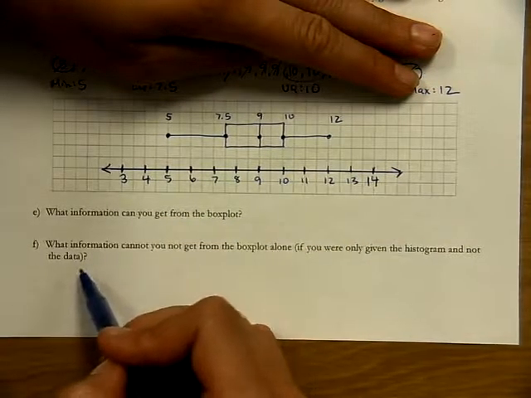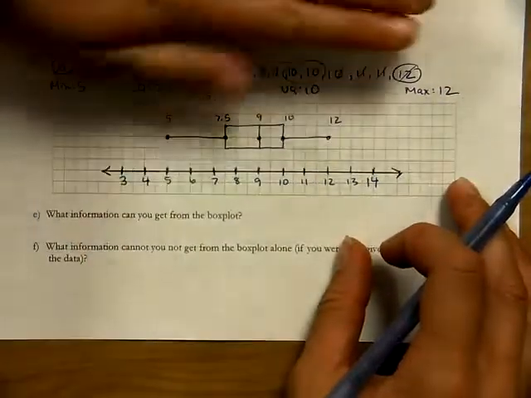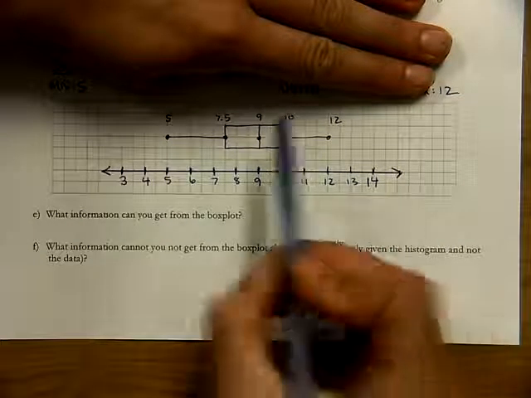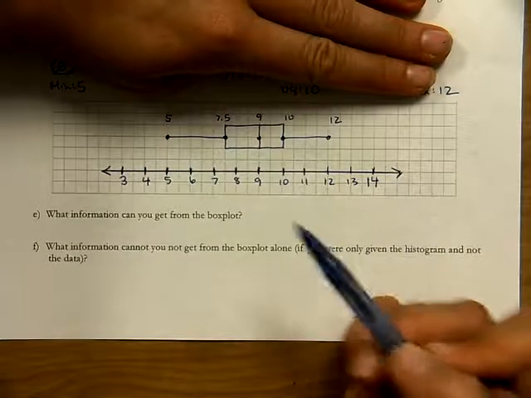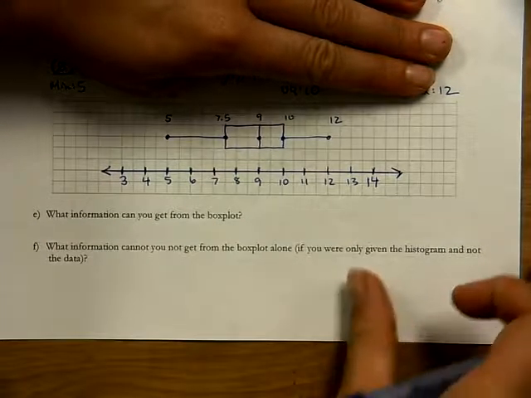Things I can't tell you, if I'm just looking at the box plot, I don't have the actual number values, so ignoring those, I couldn't tell you things like the mean or the mode. I do have the median. I could find the range. So I can't find the mean and the mode though.